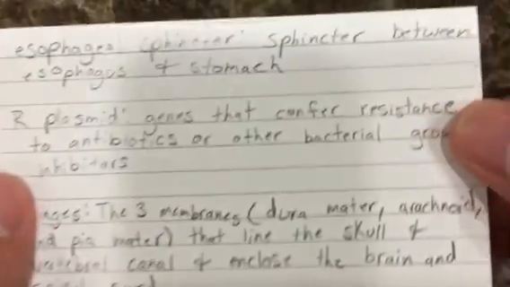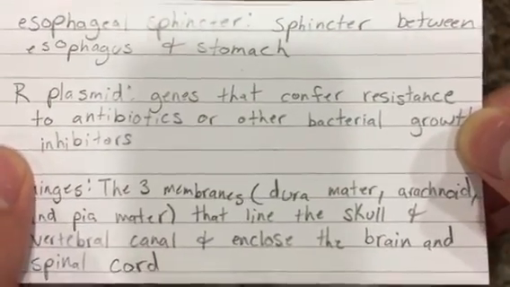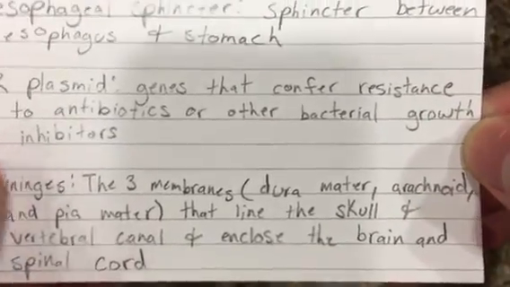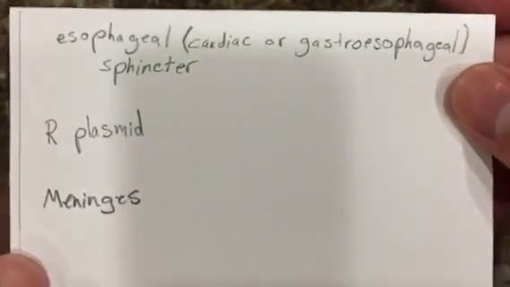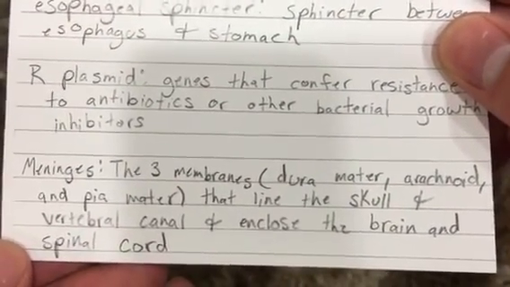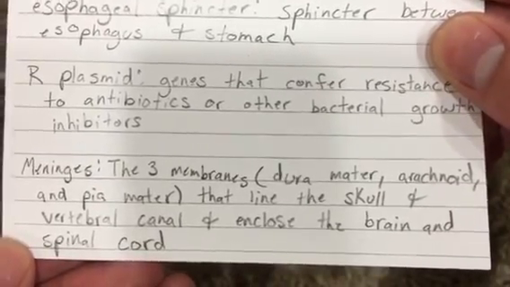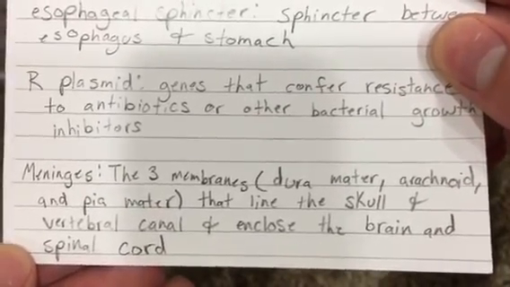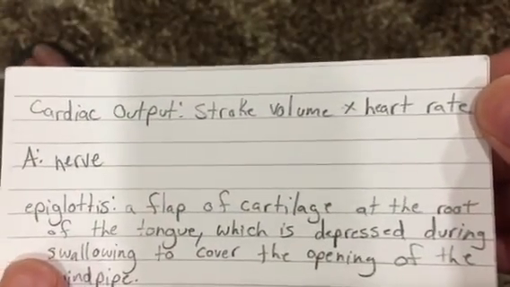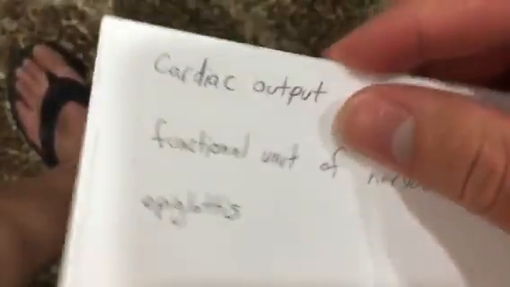R plasmid, genes that confer resistance to antibiotics or other bacterial growth inhibitors. Meninges, the three membranes, dura mater, arachnoid, and pia mater, that line the skull and vertebral canal and enclose the brain and spinal cord. Cardiac output is equal to the stroke volume times the heart rate. Functional unit of nervous system: nerve.